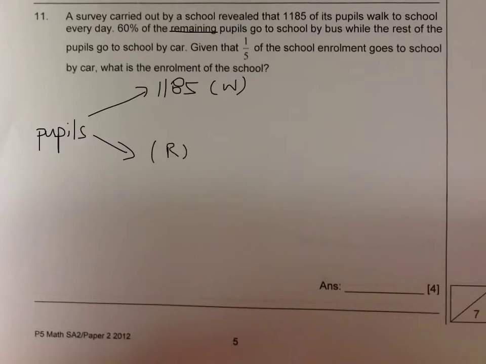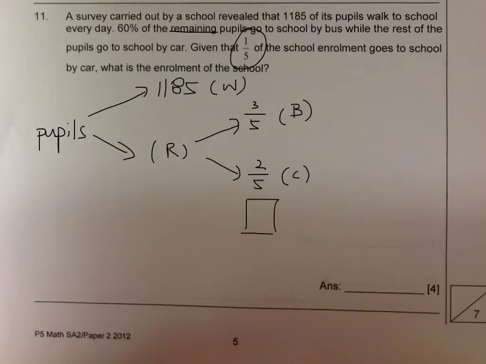Alright, out of this remainder, 60% go to school by bus. 60%, which is actually 6 over 10, which is 3 over 5, they go to school by bus, which means the rest go by car. So 2 over 5 of the students go by car. Given that 1 over 5 of the school enrollment goes to school by car, here must be 1 over 5. Alright, so we know that R times 2 over 5 will give me 1 over 5.